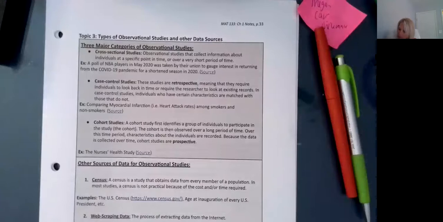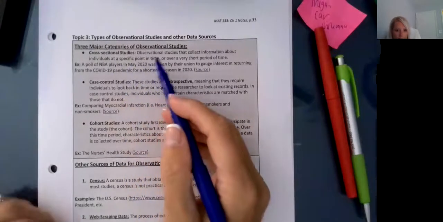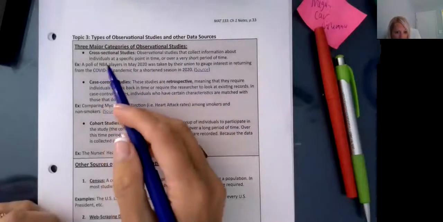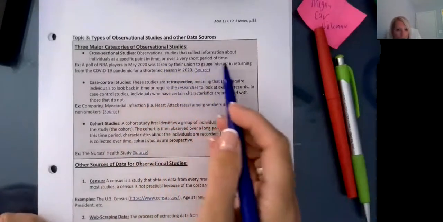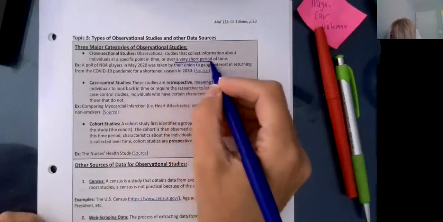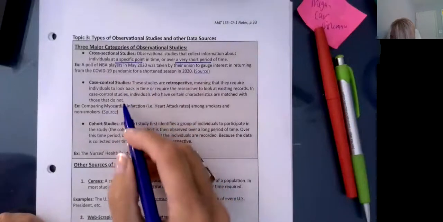Okay, so we're going to talk about observational studies here for a minute. There are 3 types of observational studies that we're going to specifically talk about here. One of them is cross-sectional studies, observational studies that collect information about individuals at a specific point in time or over a very short period of time. So that's one thing we have to remember: a very short period of time or a very specific point in time.